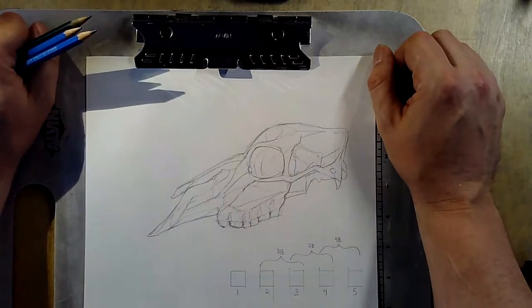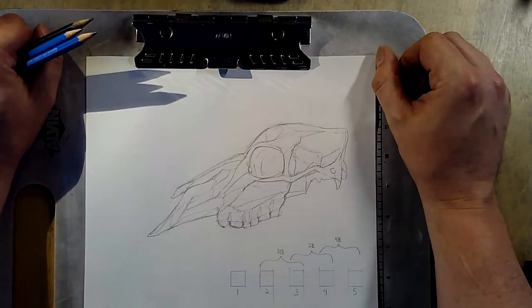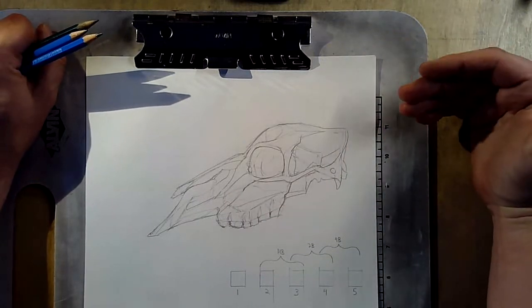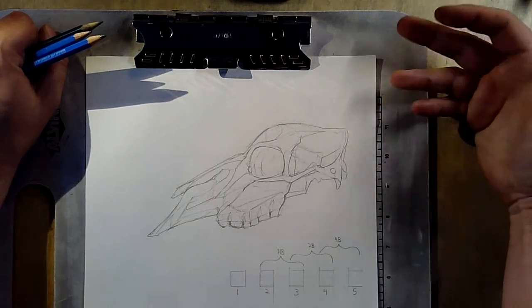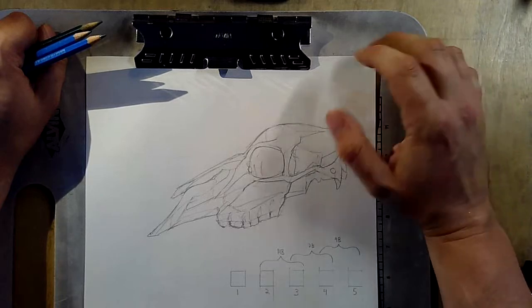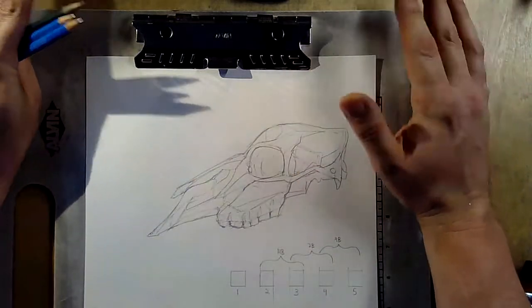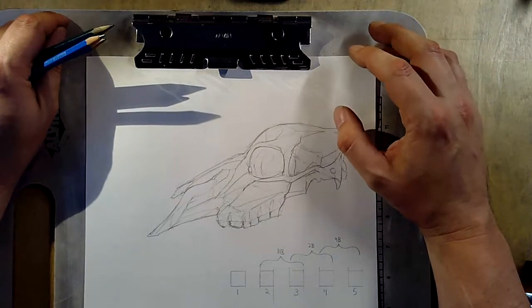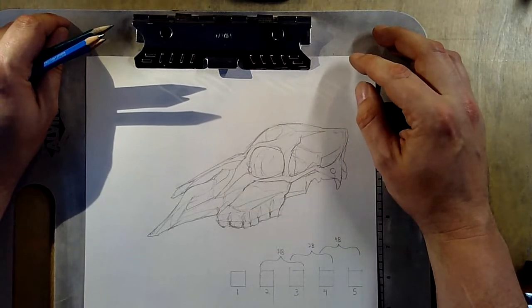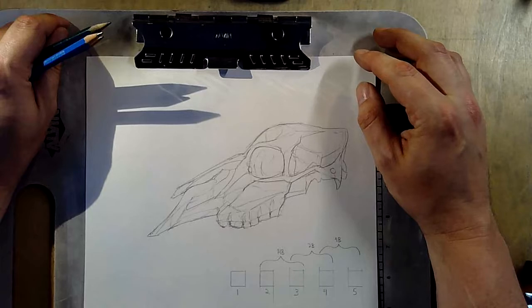Value here, when I say value, I'm referring to the relative amount of light within a drawing. Light and the absence of light, which is dark, is what we're seeking to communicate here. So we're really beginning to create the illusion of the third dimension through adding value.